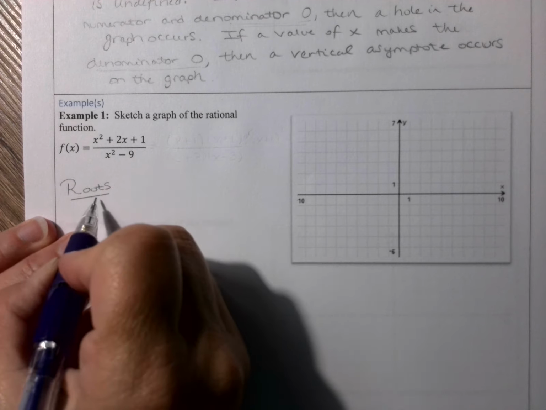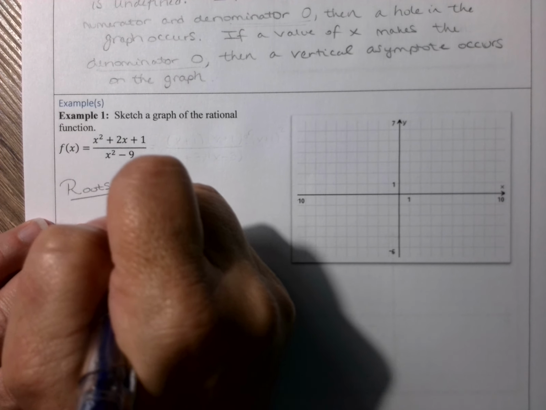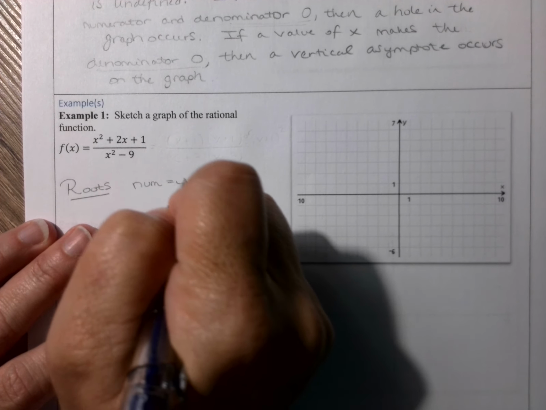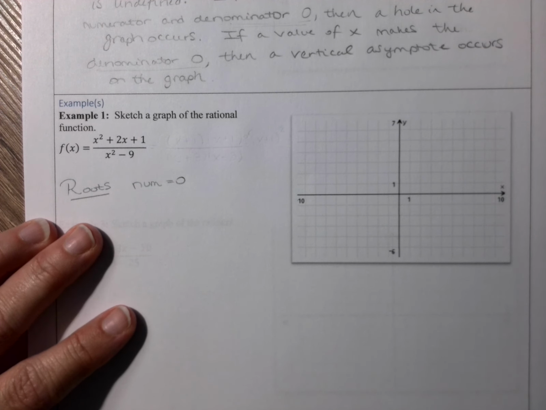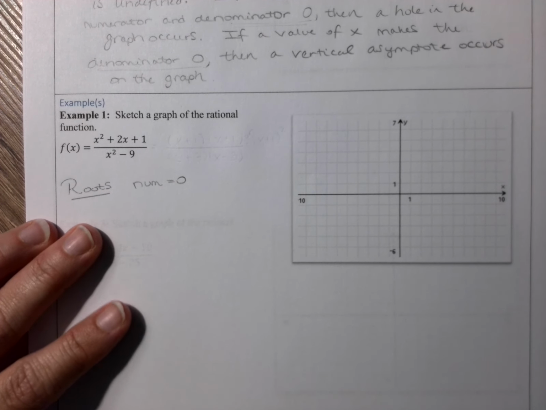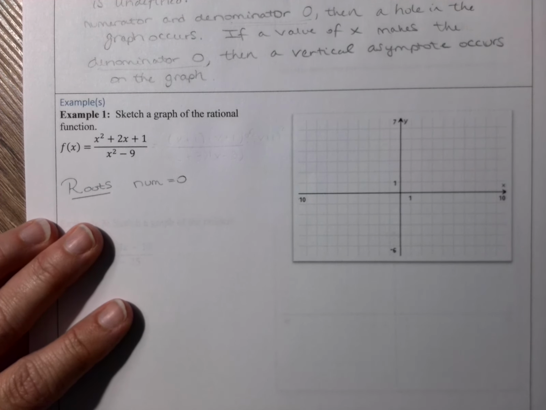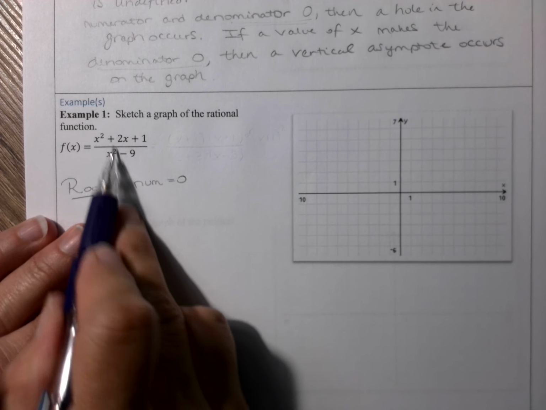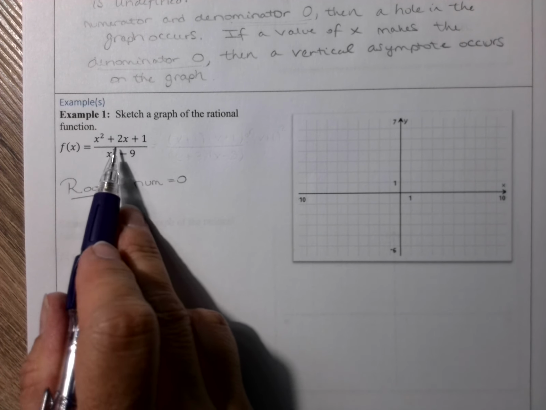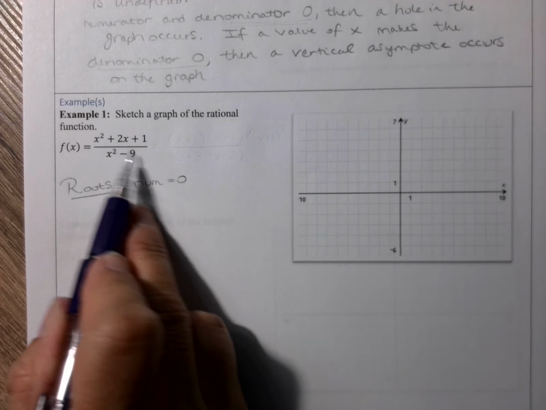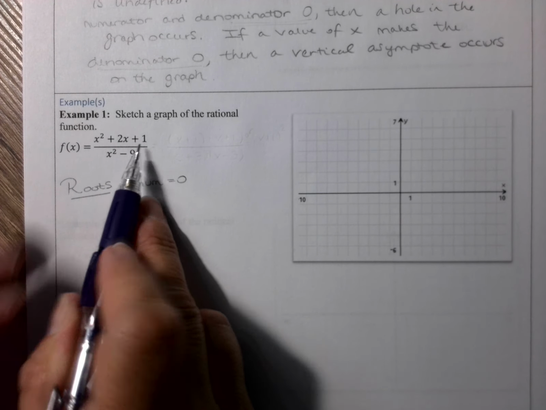The way that we're going to find the roots is that we're going to take the numerator and set it equal to zero. Because if it's an x-intercept, that means that the function value, the y value, is zero. And if I have a fraction like this, the only time that this is going to equal zero is if the numerator equals zero.